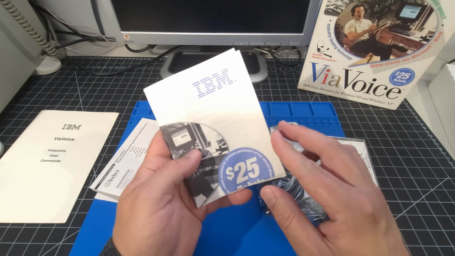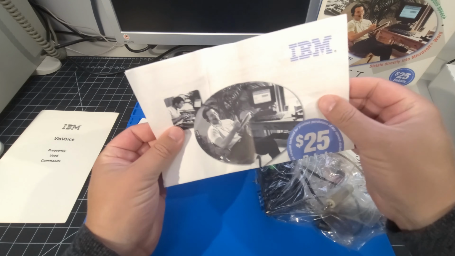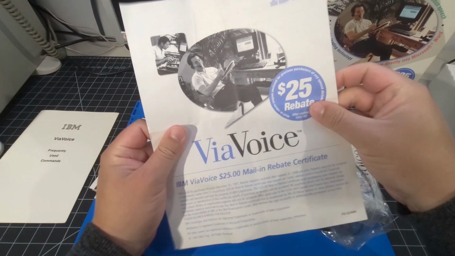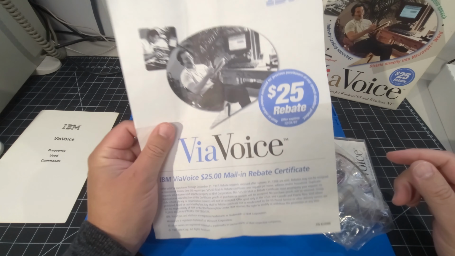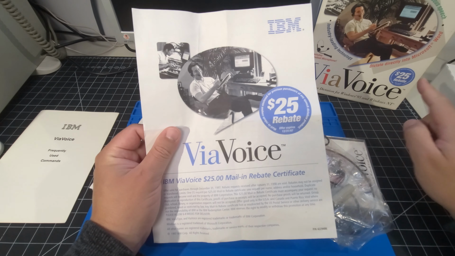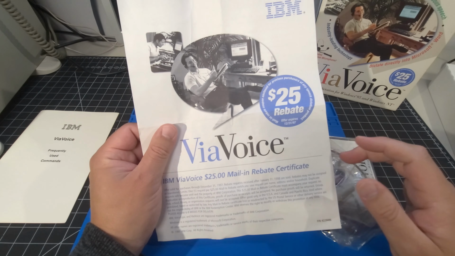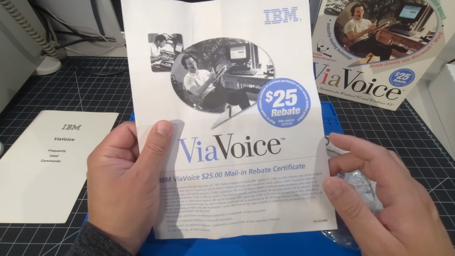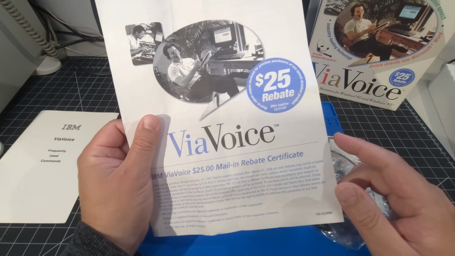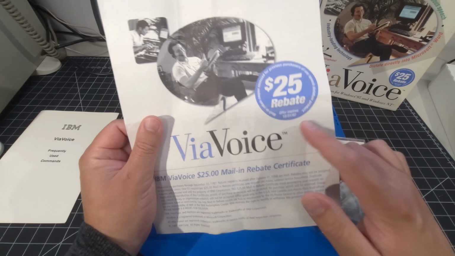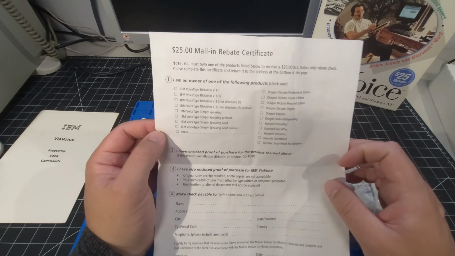We have an IBM, more IBM stuff. This time's IBM branded. Oh, this is our $25 mail-in rebate that it boasts on the front of it. So you purchase this for whatever price it was, $150 or something, and then you submit the $25 off. Offer expires on December 31st of 1997. I think I missed the cutoff.